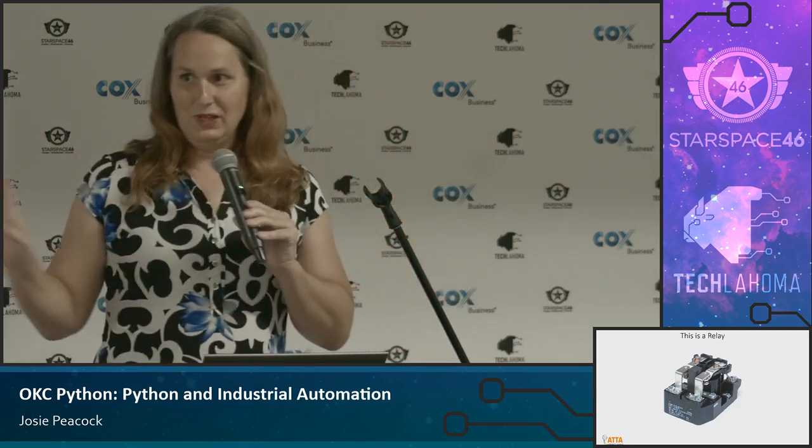I've only worked on one machine that used relay logic, thank goodness, because as soon as one of these things goes a little wonky, it goes insane. Thankfully, we've moved up from there.